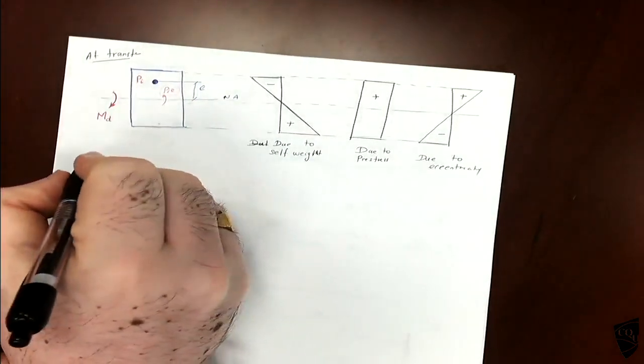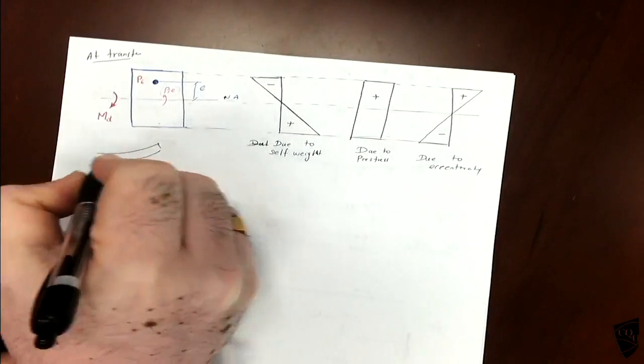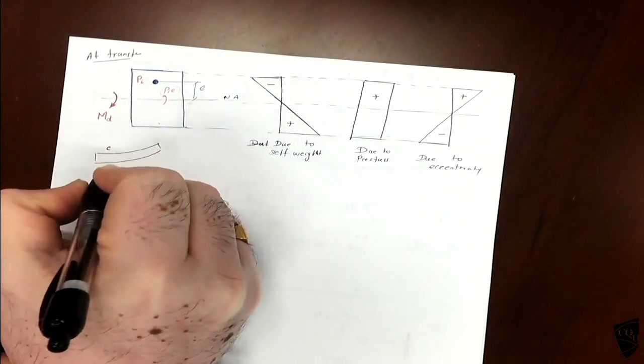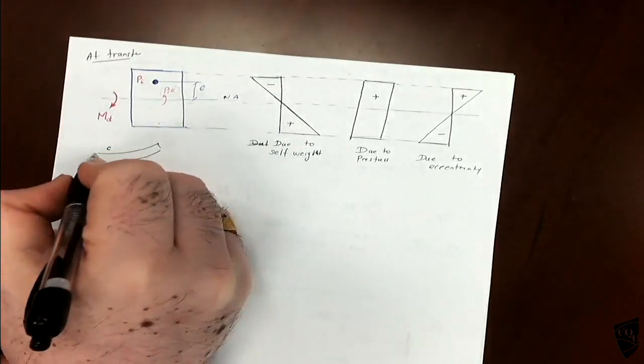So the curvature, so top part will be under compression, bottom part will be under tension. Okay.